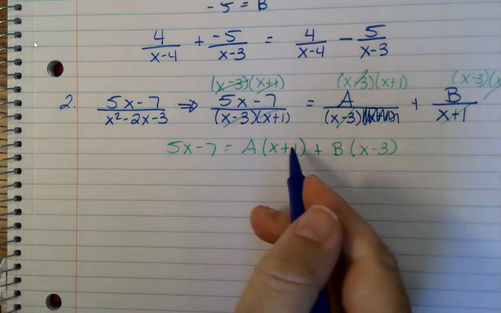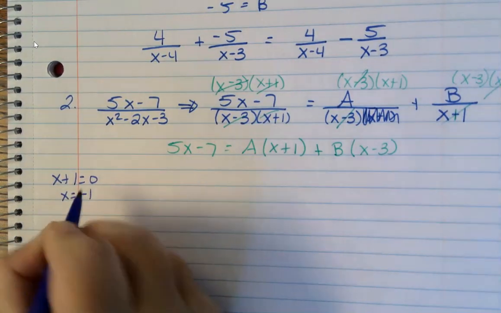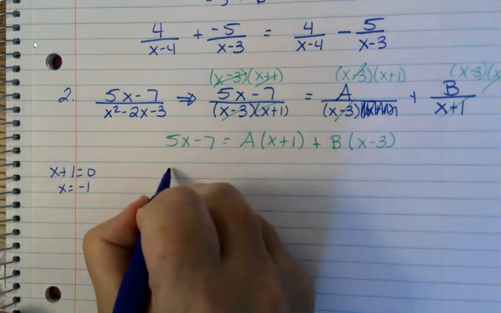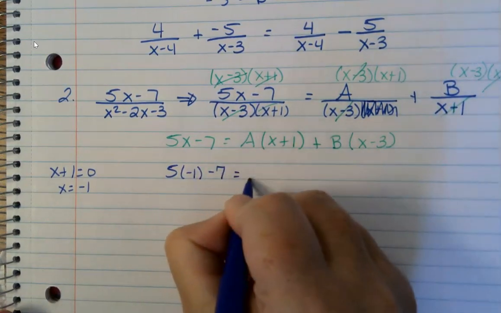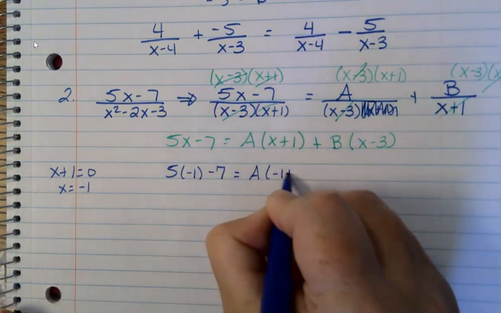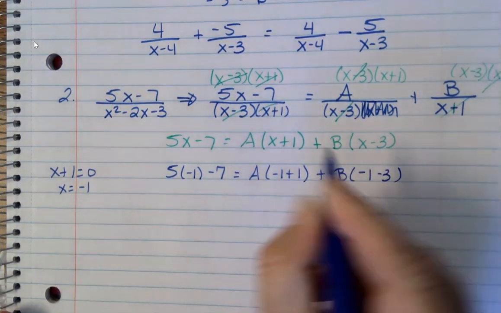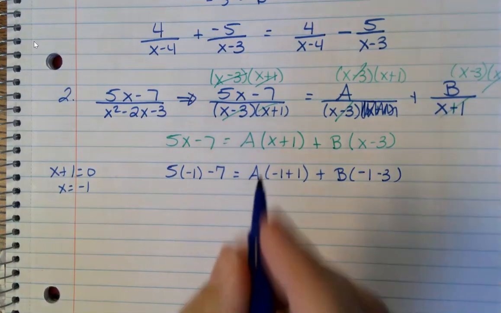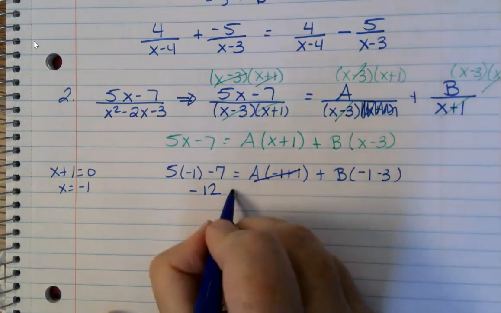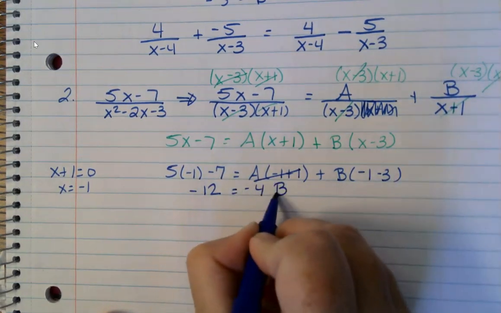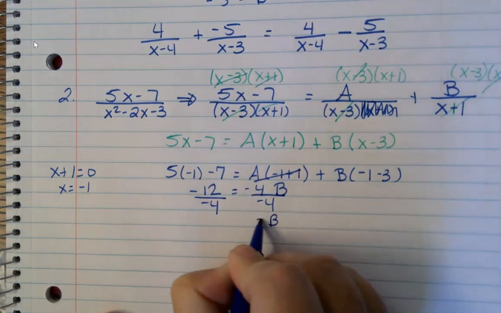So we're going to take x plus 1, set it equal to 0, and we get x equals negative 1. So 5 times negative 1 minus 7 equals a times negative 1 plus 1 plus b times negative 1 minus 3. So this gives me negative 12. Cancels, and this gives me negative 4b. So divide by negative 4, and b equals 3.